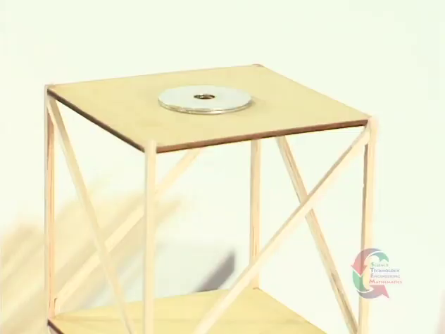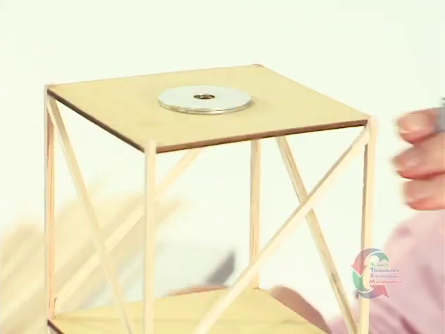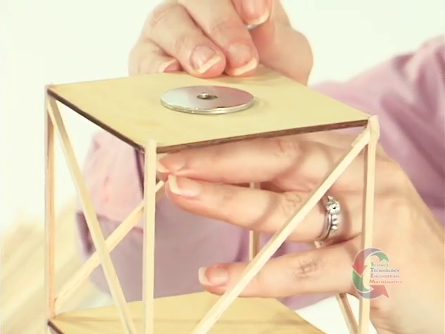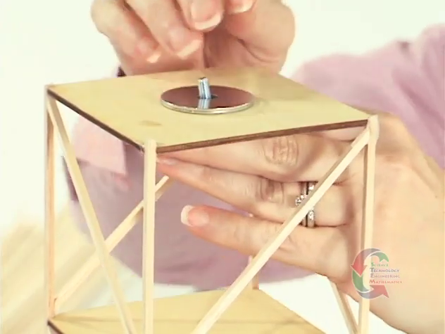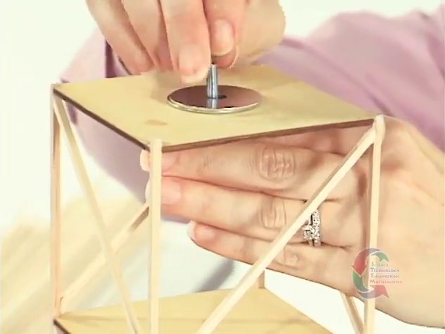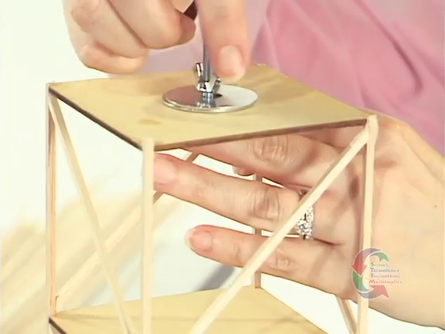To add a load, place the number of washers you want to add on top of the floor, aligning the washer holes with the floor plate's hole. Thread the bolt through the washers and floor plate. To hold the washers onto the plate, tighten a wing nut on the end of the bolt.